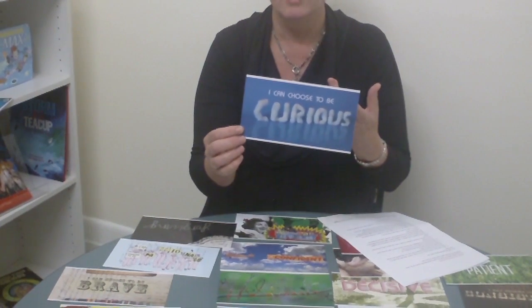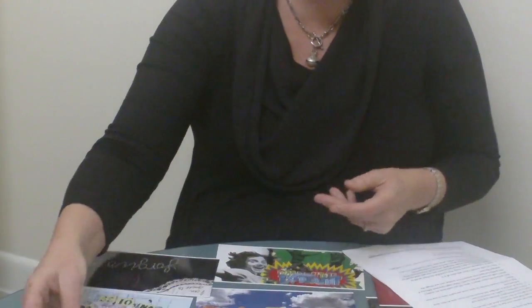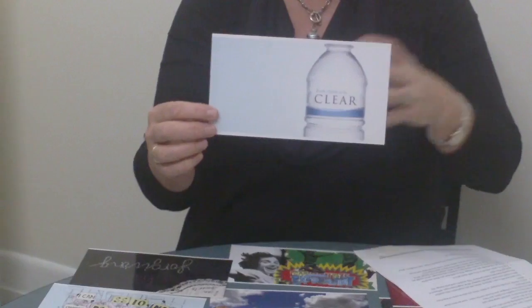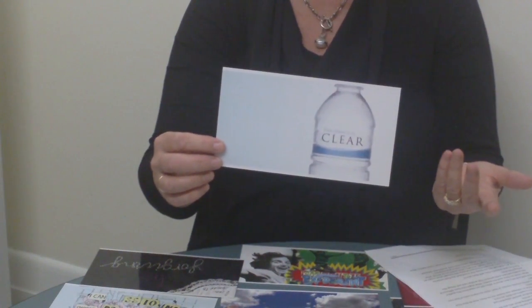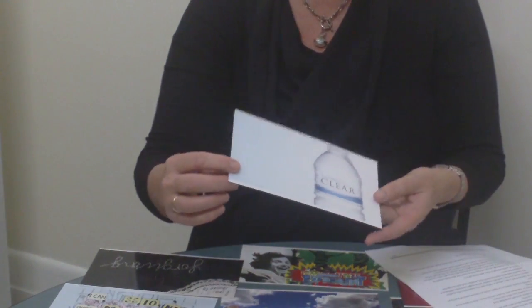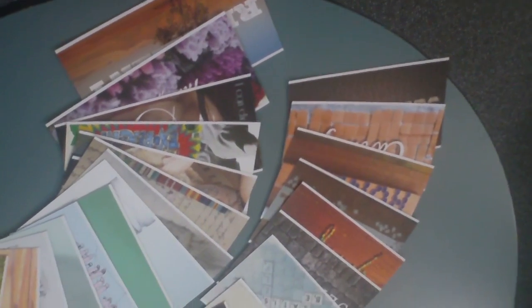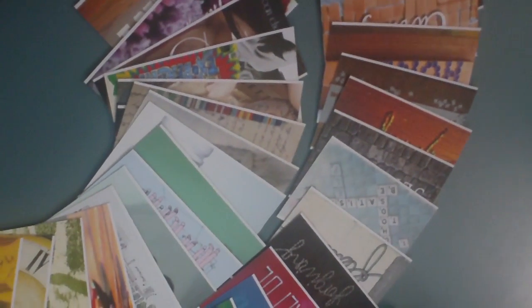And so, for example, a person might say, well, curious, I'm curious about what we might do here today, or I'm curious about what we might discover today. Or, for example, someone may pick up a card, and this one, for example, I can choose to be clear. And the person may say, well, I've chosen this one because I'm here today to try and become clear about something. So that question, choose a card that appeals to you for some reason. You could also ask, choose a card that says something to you about what you'd like to get out of this session today.